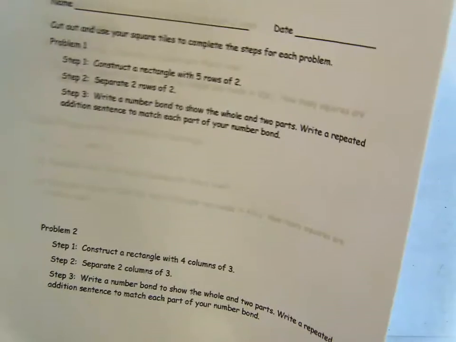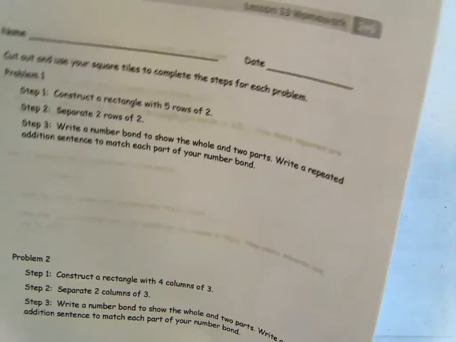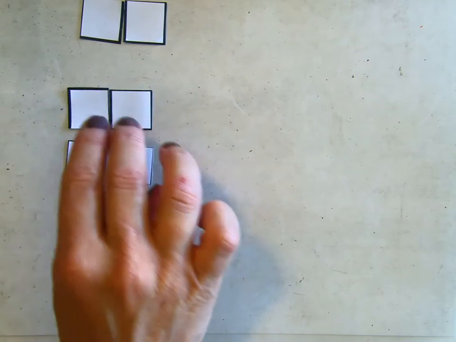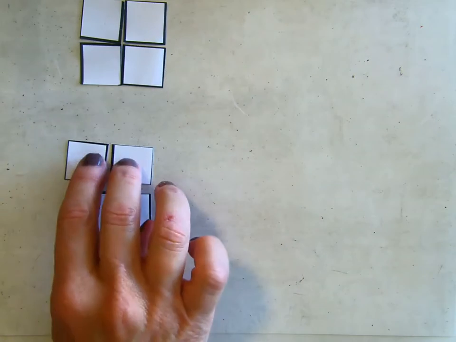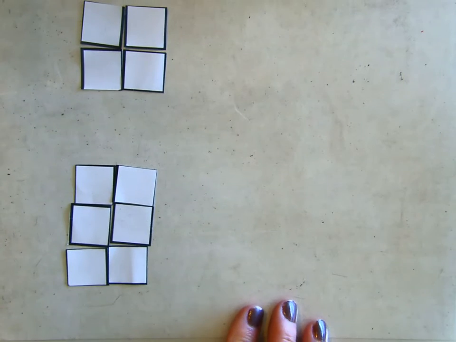Now, we are going to separate out 2 rows of 2. So here's 1 row, there's 2 rows of 2. So these are my 2 arrays.